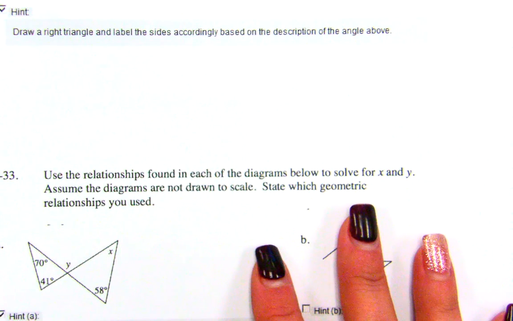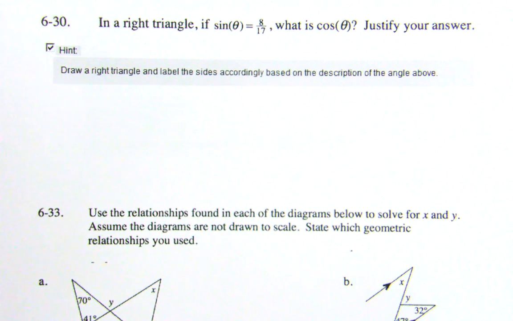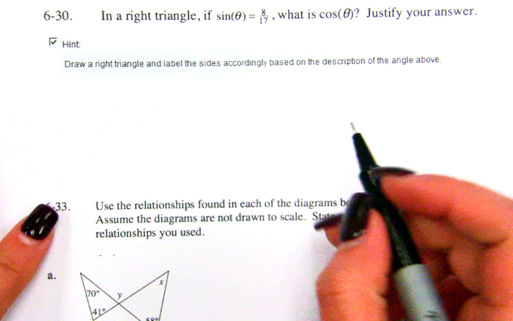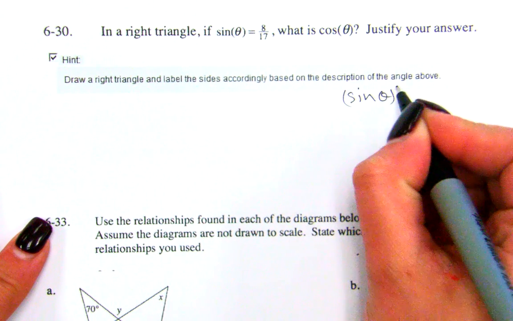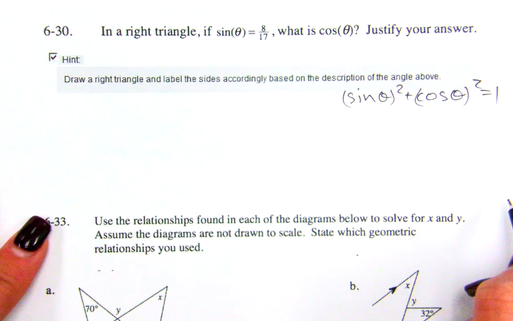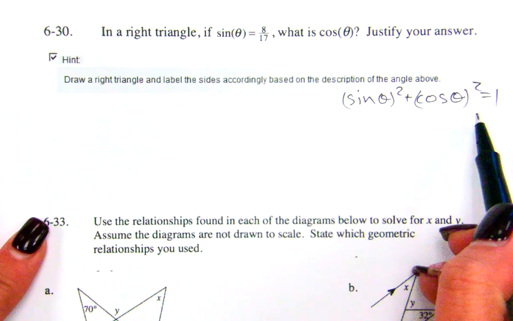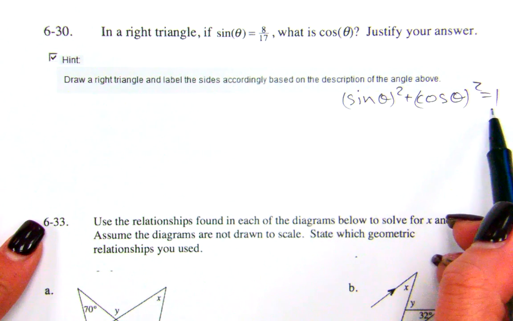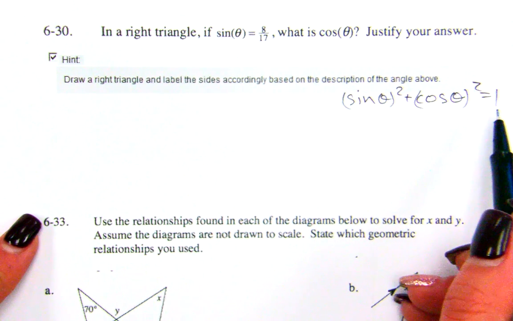So your hint says, draw a right triangle and label the sides accordingly based on the description of the angle above. I would prefer if you use the Pythagorean identity, since you know that sine of theta squared plus cosine of theta squared is equal to 1. You're more than welcome to use it. Plug in sine of theta, 8 over 17, square it, and then figure out what cosine of theta has to be to equal 1. There's a fast way to do this, so you are still responsible for knowing how to do it this way.